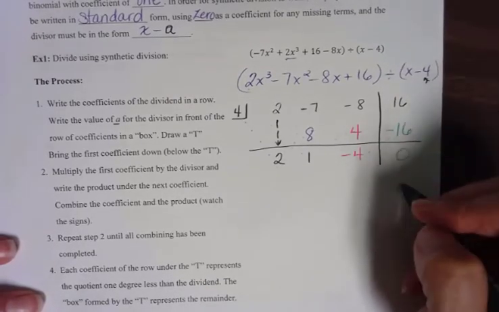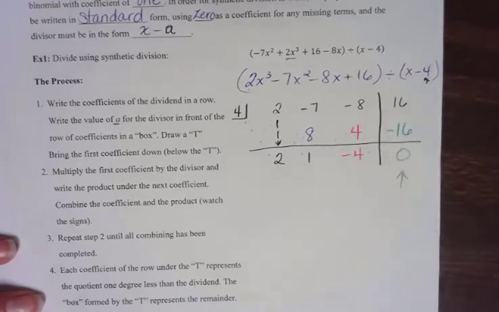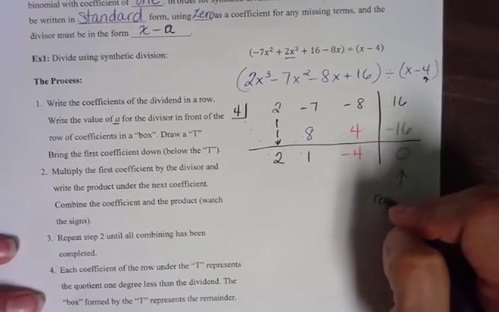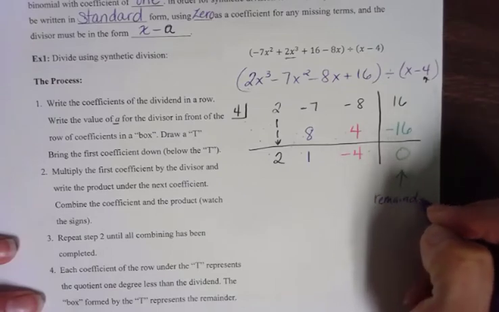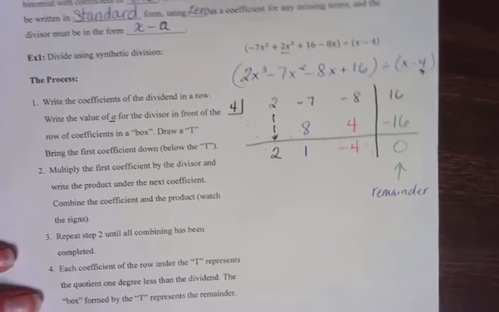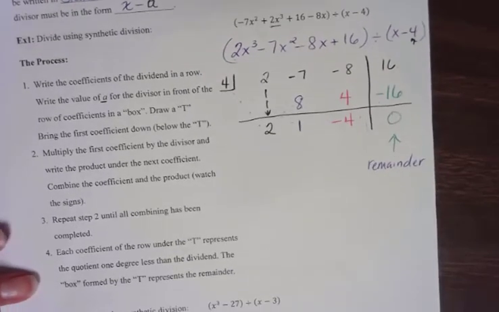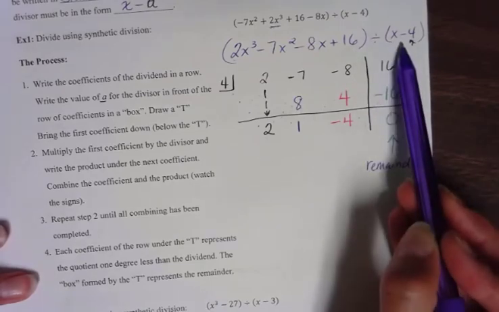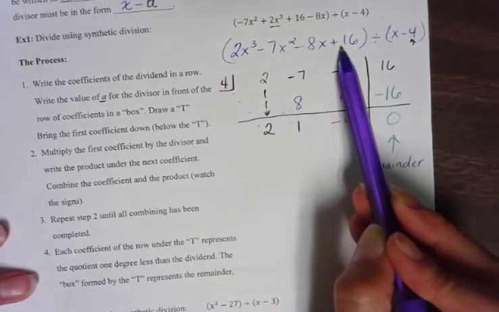This box here will always contain the remainder. Now that doesn't matter for us yet, but eventually we will have polynomials that are divided and there's a leftover, meaning it doesn't divide evenly or that the divisor is not a factor of the dividend.